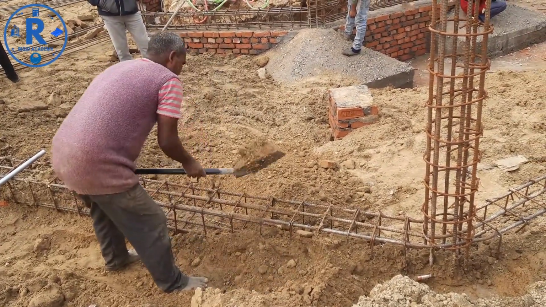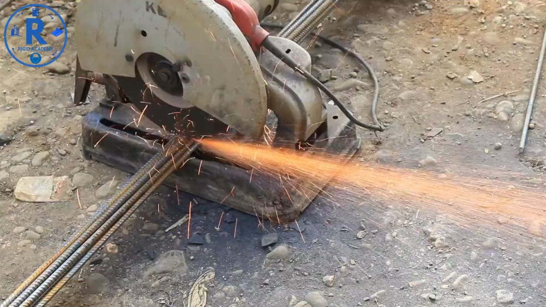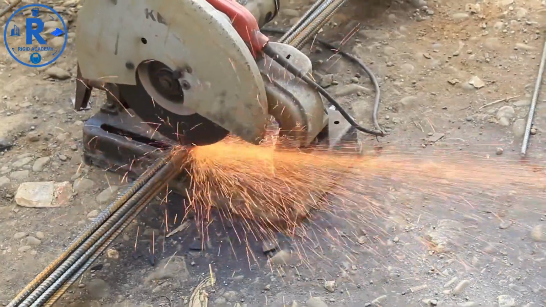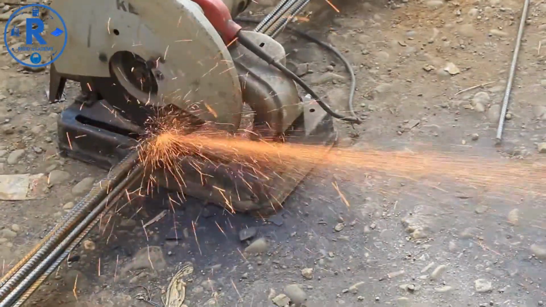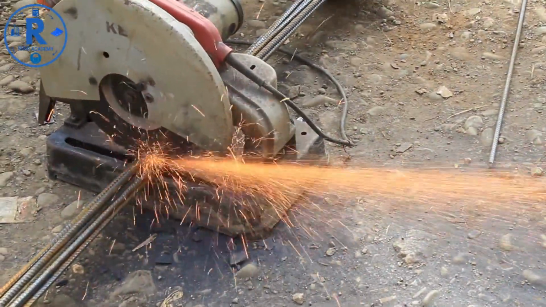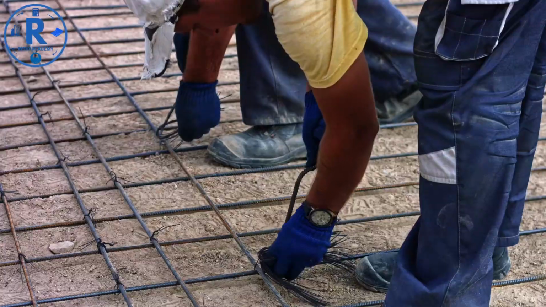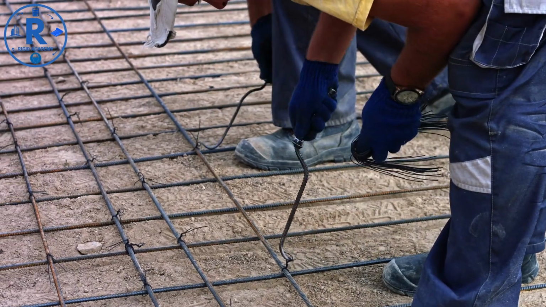Anchorage should be properly bent, hooks, bends, or mechanical couplers, as per design. If you're using couplers, check that the threading is clean and tight. And always remember to mark and record lap locations for inspection.